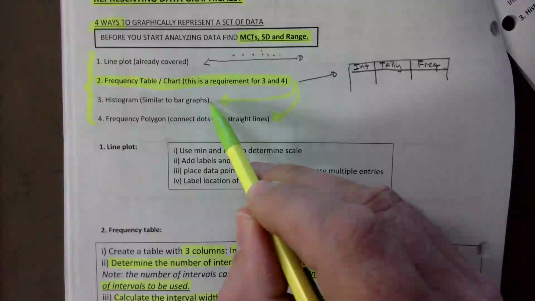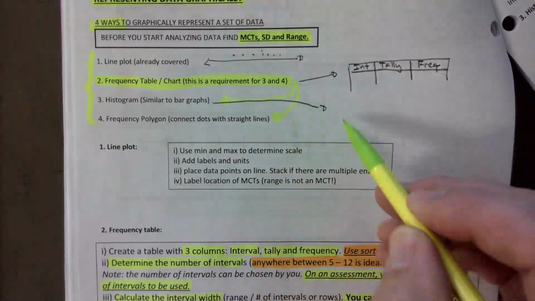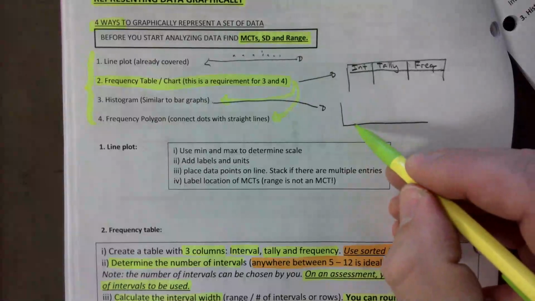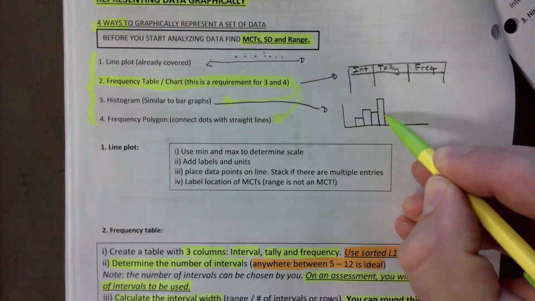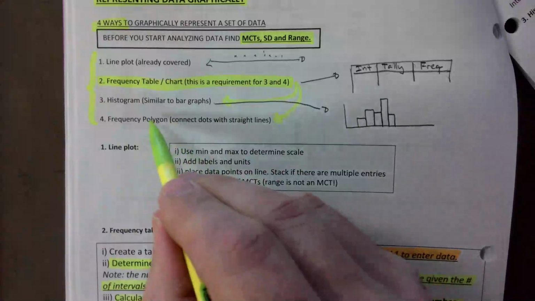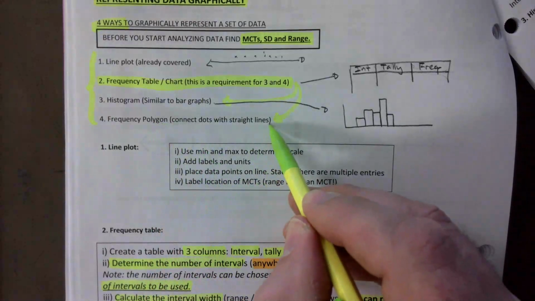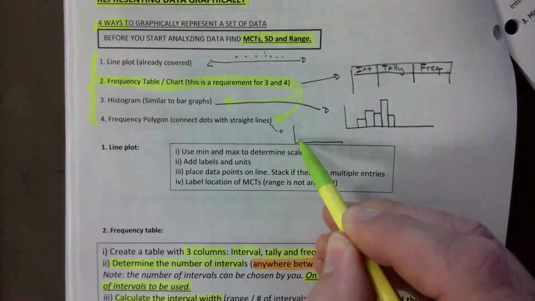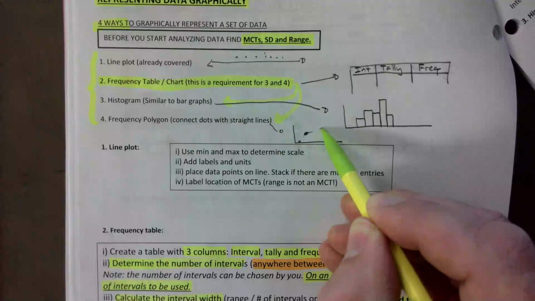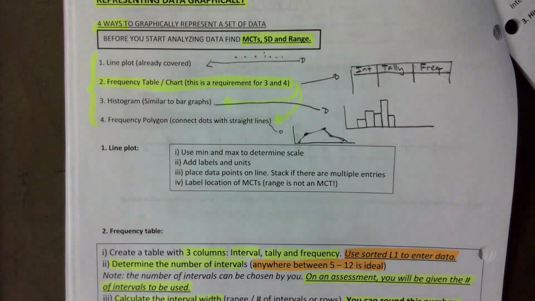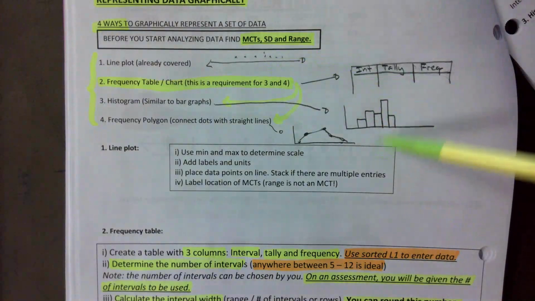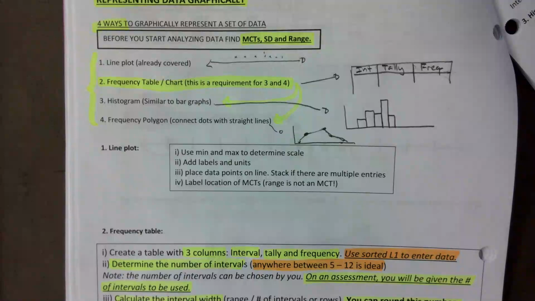A histogram looks like this. You have an X and a Y axis, and your bars touch. That's a histogram. A frequency polygon looks a little different. You actually connect the dots like this, and it's like a line graph. That's how they're different. If you look at your notes, you can quickly review which one we're talking about.